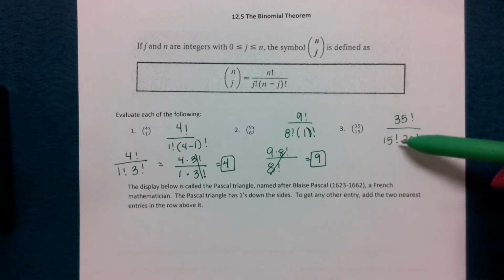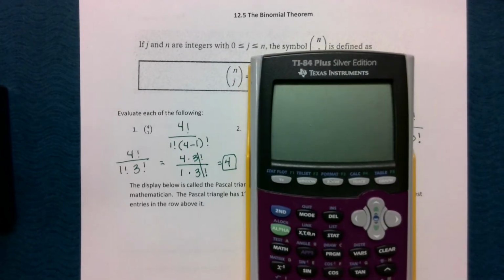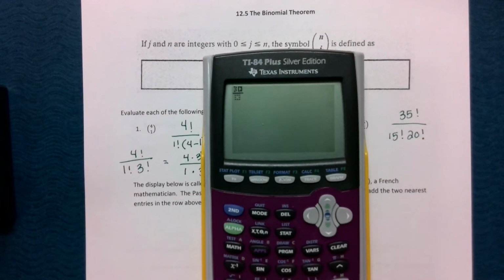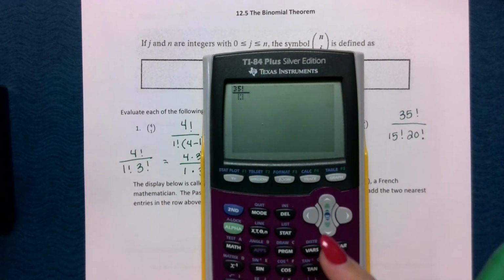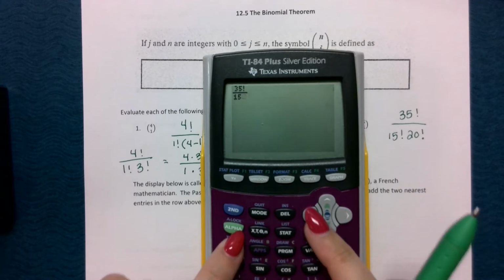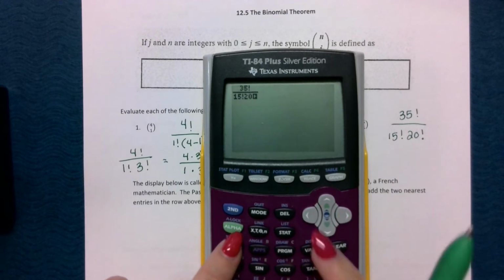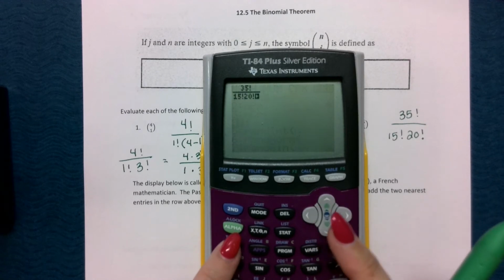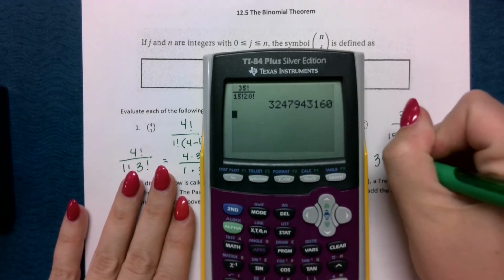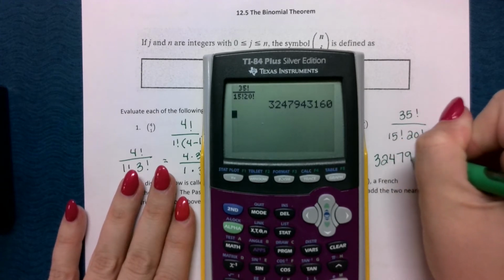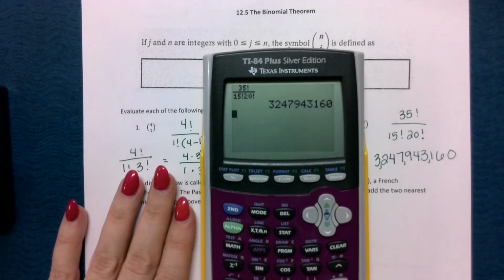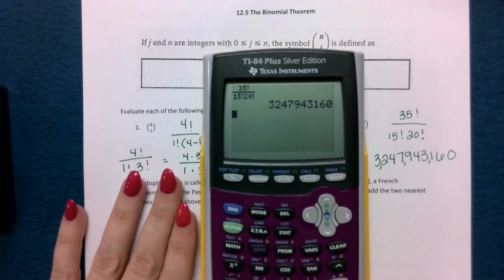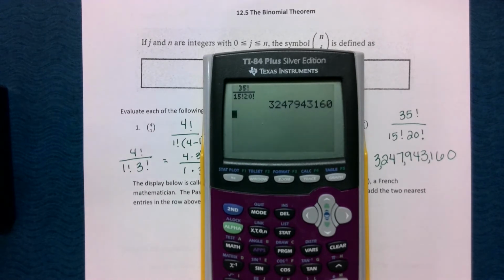This is still going to be a lot of work by hand, so let's just plug that into our calculators. Remember how to get the factorial button: we press math, go over to probability, and it's the fourth one down. So 35 factorial over 15 factorial times 20 factorial. We get this really big number, like 3 billion, 3.2 billion. It's a really big number.